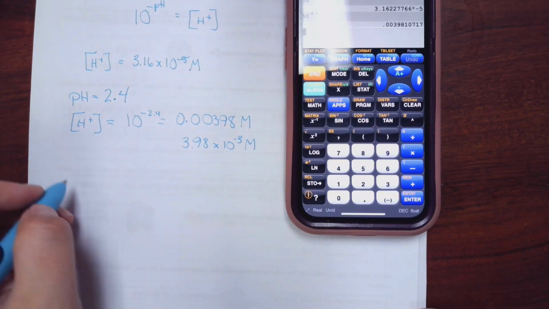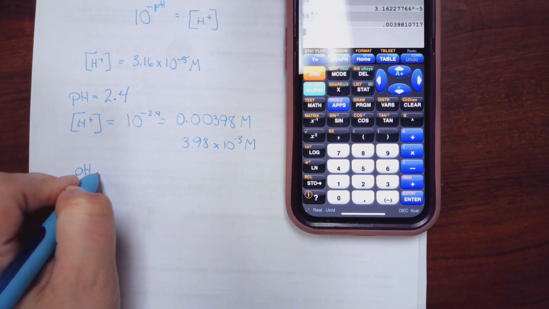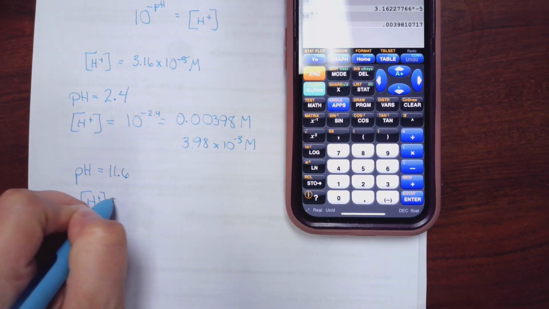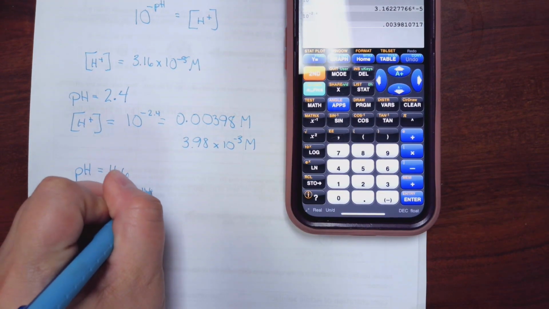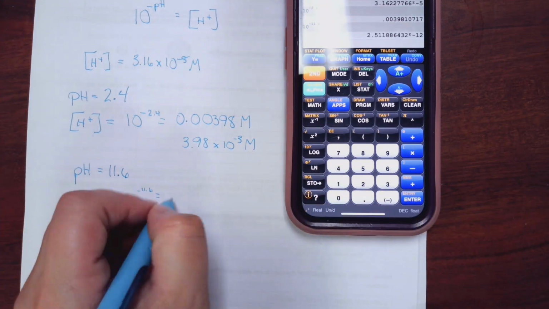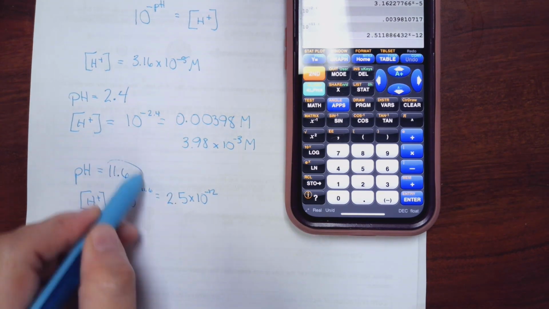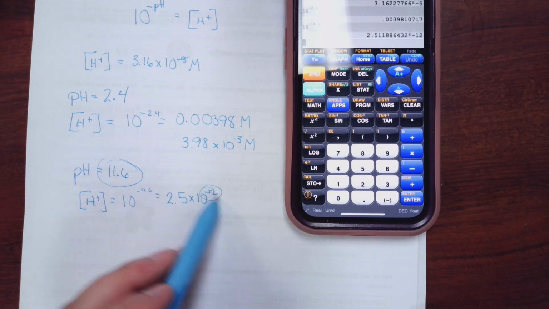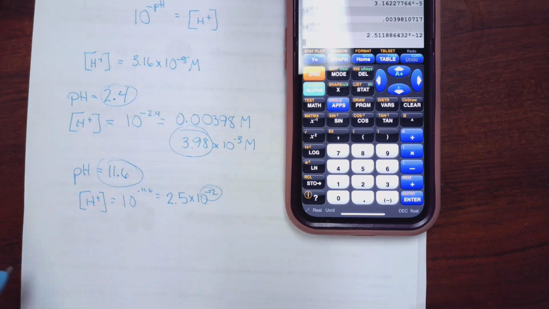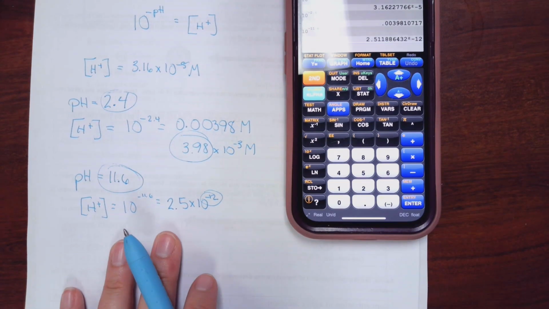Okay, let's do one more of those and then we'll be done for today. Let's say we have a pH of 11.6. Our H+ concentration is going to be equal to 10 to the power of negative 11.6. So second log negative 11.6 gives us 2.5 times 10 to the negative 12. And again, check your number, 11.6, negative 12. They should be really close. Okay, 2.4, 3.98. Okay, so your numbers and your exponents should be really close.